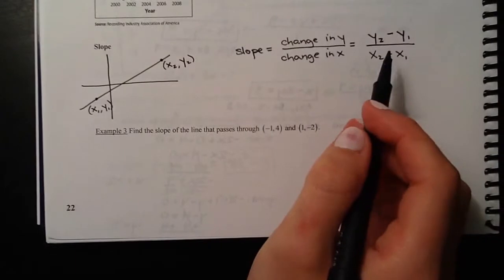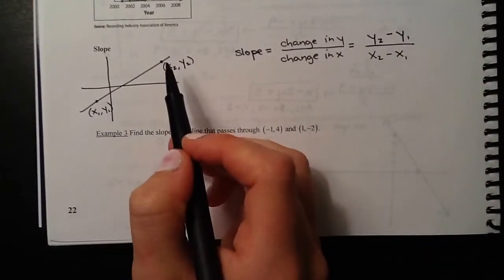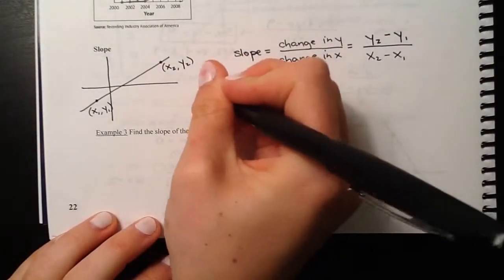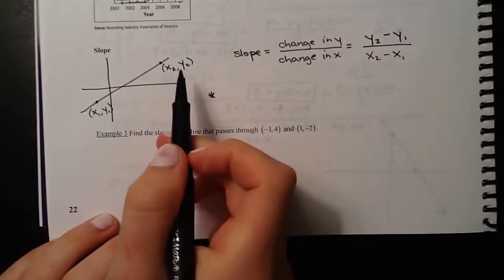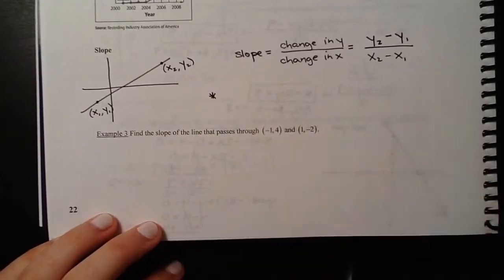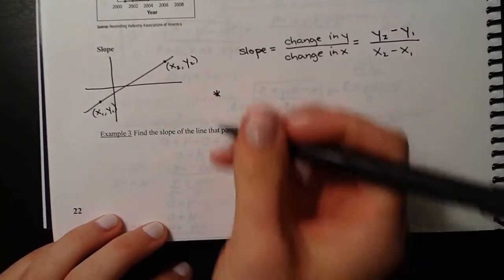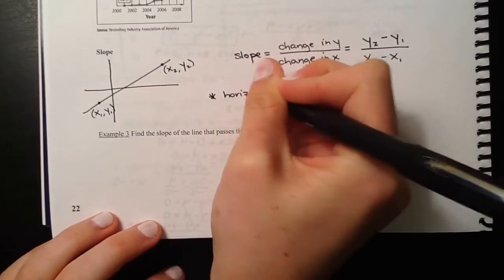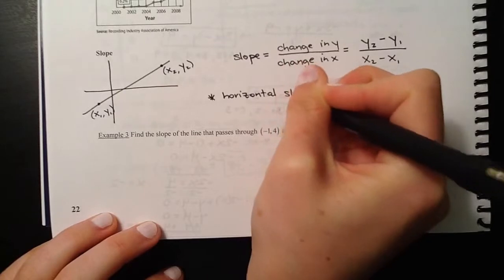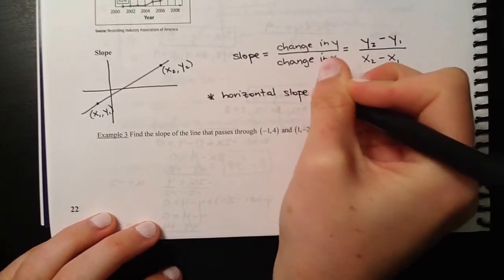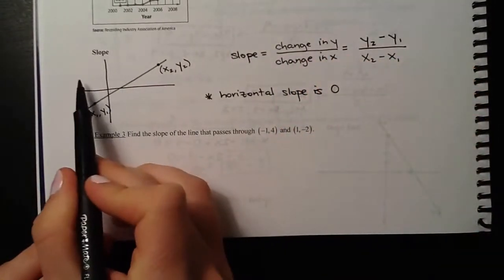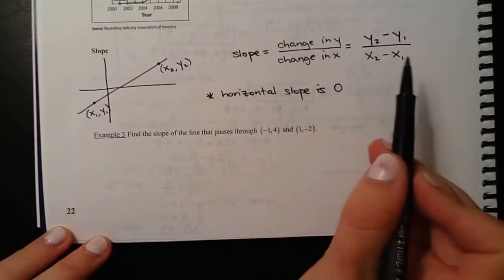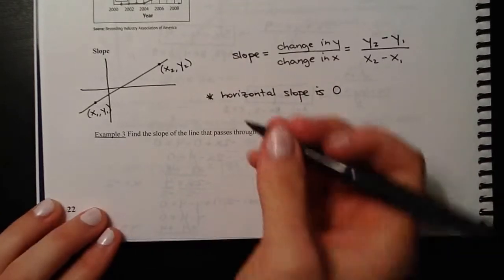We can also have positive or negative slopes. This would be a positive slope. If our graph was going the other way, it would be a negative slope. And then, just so you know, we have 2 other types of lines. Most of our lines are diagonal, so they'll have some sort of numerical slope. We could also have horizontal lines. So a horizontal slope is 0. So if you just have a straight line, there's no change in y. And since there's no change in y, the numerator would be 0, so your slope would be 0.